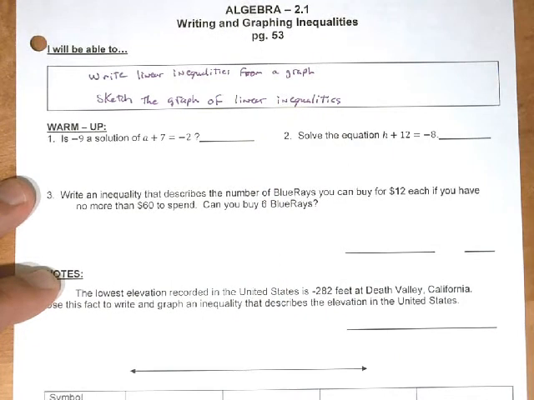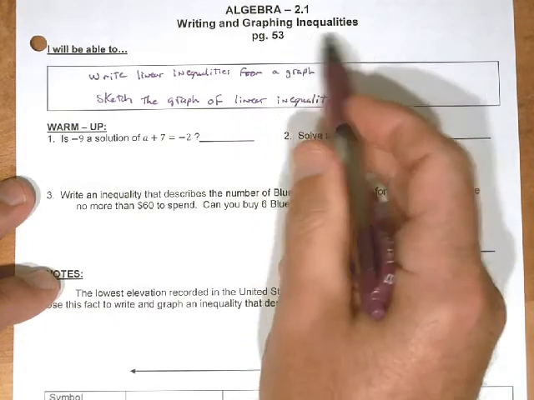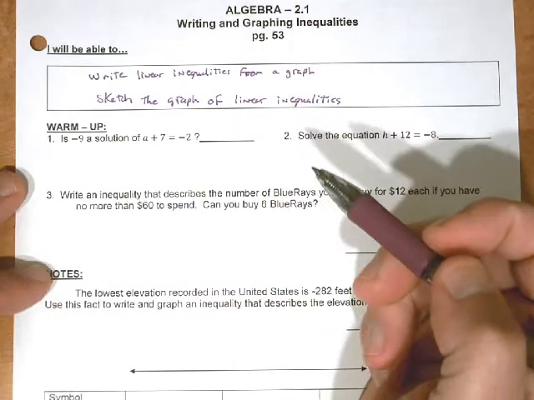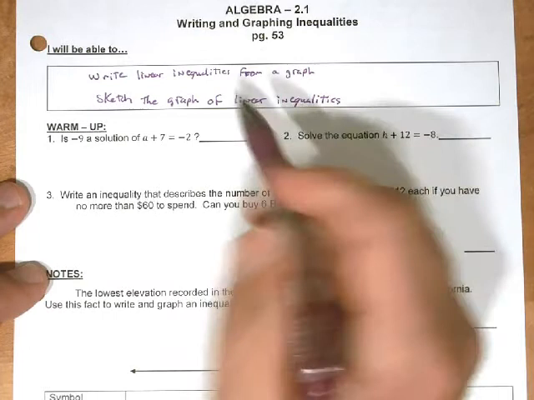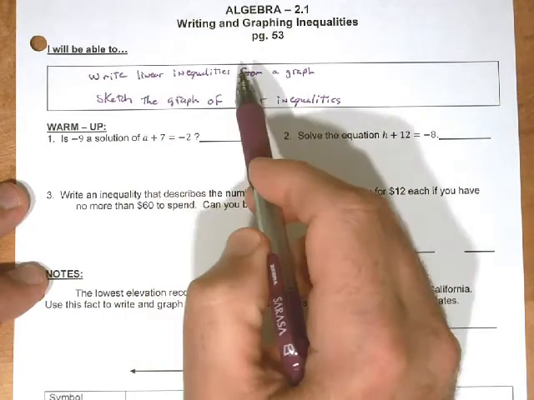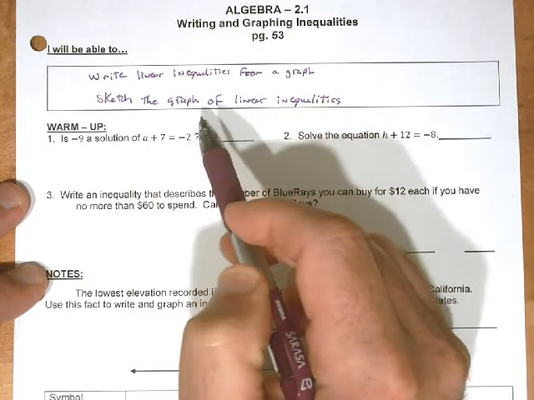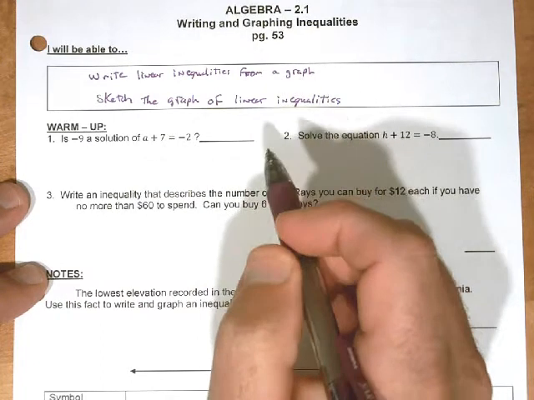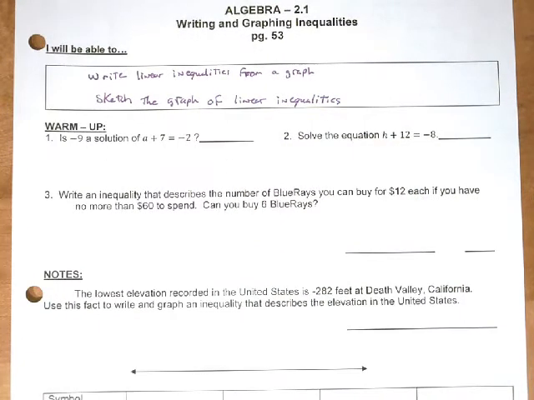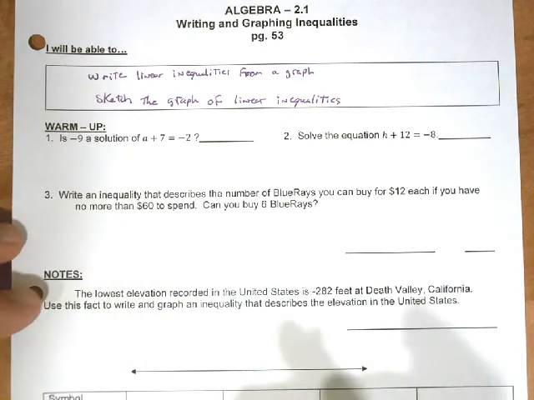And again, inequalities, I-N, well, it's spelled at the top of your sheet too, so you can cheat from right there as well. So write linear inequalities from a graph and sketch the graph of linear inequalities. So we got a couple warm-ups here, just making sure that our algebra skills are staying up with us.